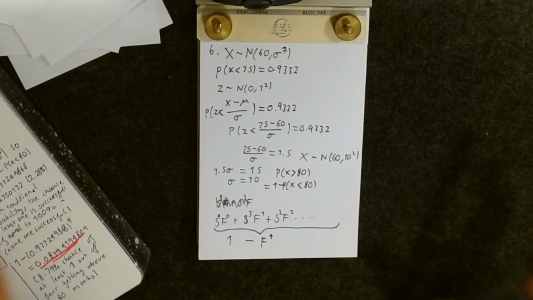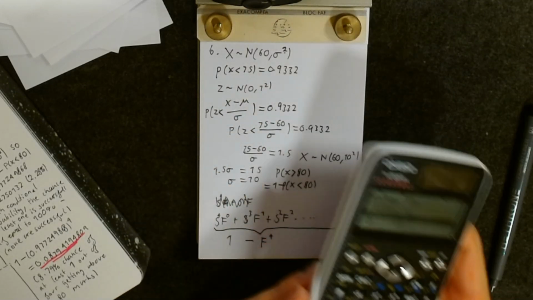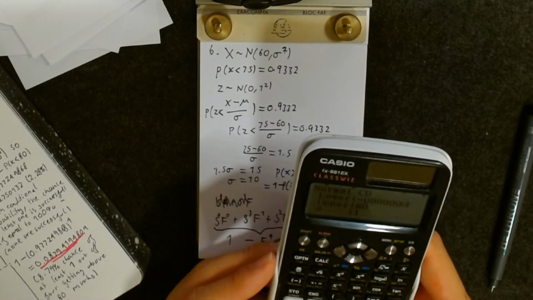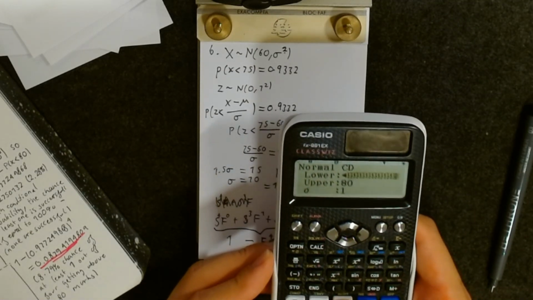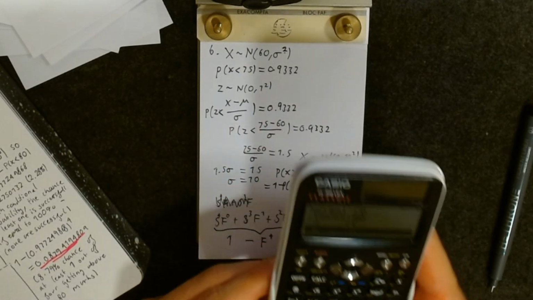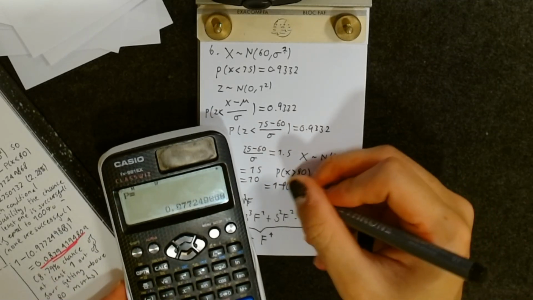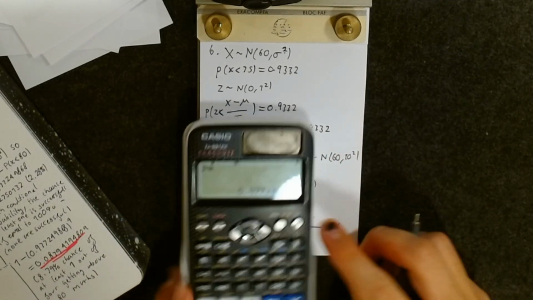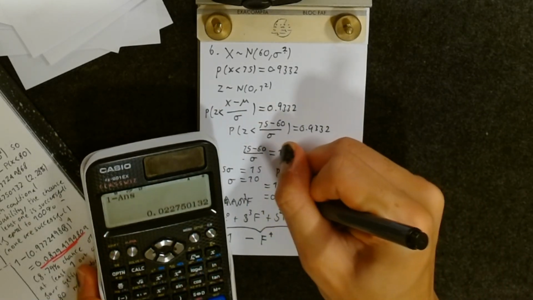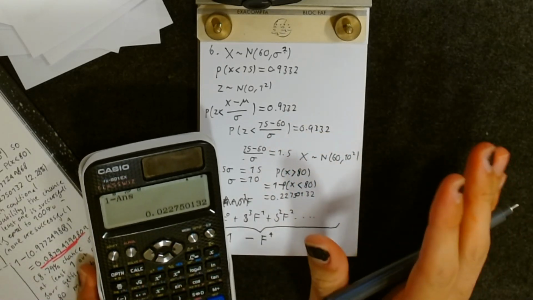So let me just calculate that quickly. We're going to go back to normal CD, and we're going to do under 80, pardon me. Keep in mind, you could also do this the other way. This is just the way I choose to do it. All your choice. And we're also going to reset the mean and the standard deviation for this question. What we get is 0.977 for this, and then we're going to subtract it from 1. What we essentially get is 0.227503132.